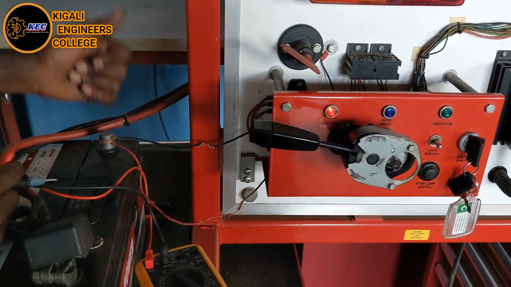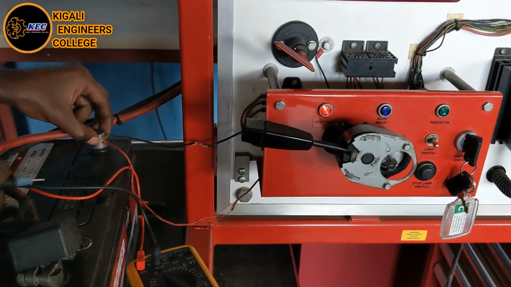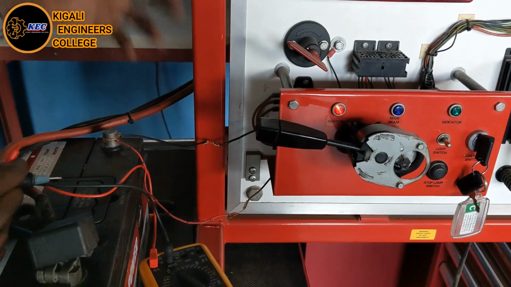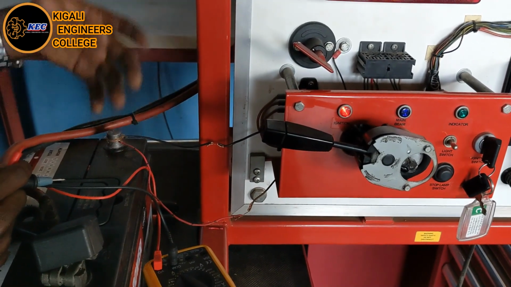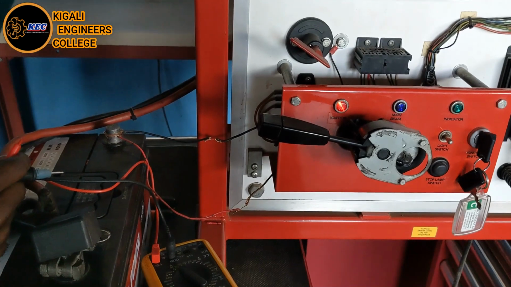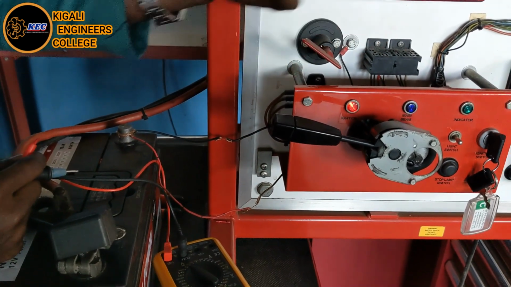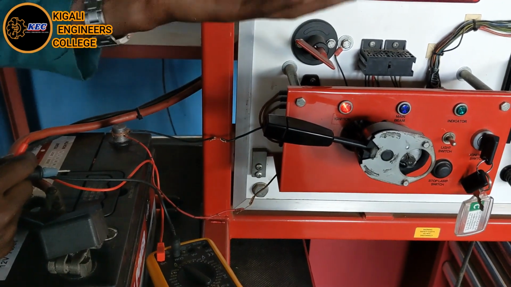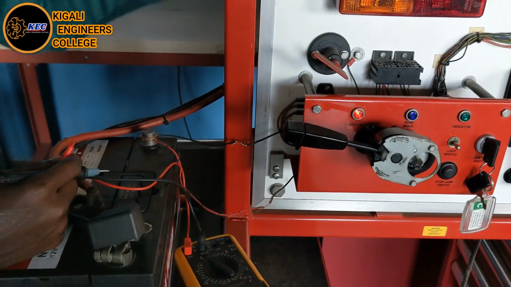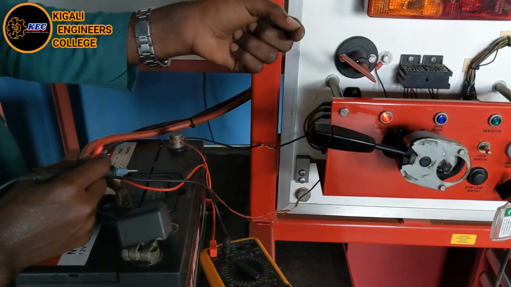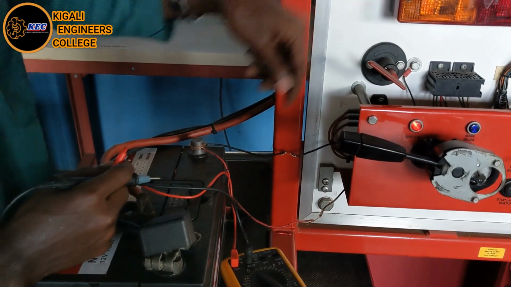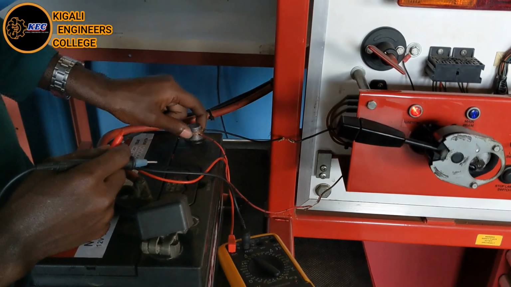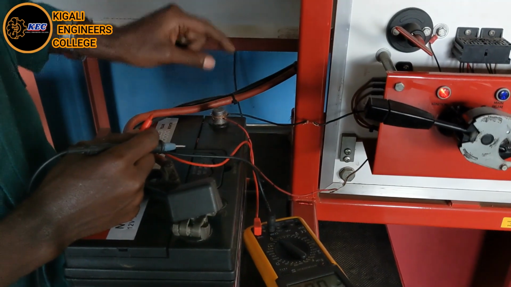It is where we receive the DC voltage, which is converted by the power diode from the alternator's alternating current. So through the power diode, this is the cable that comes to charge the battery.